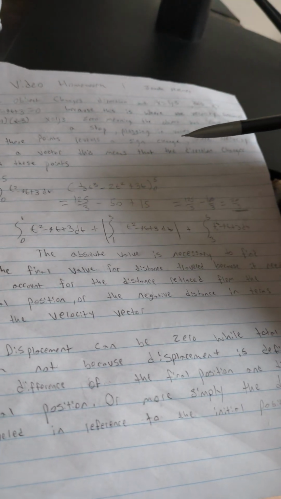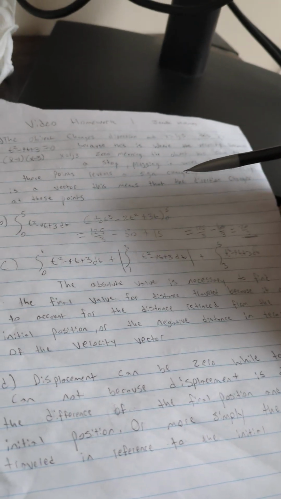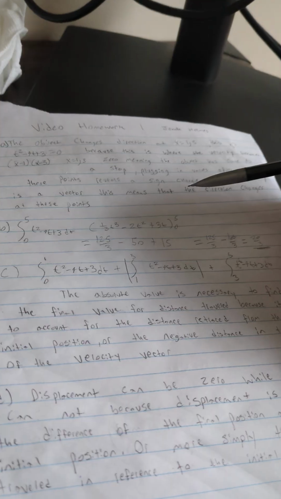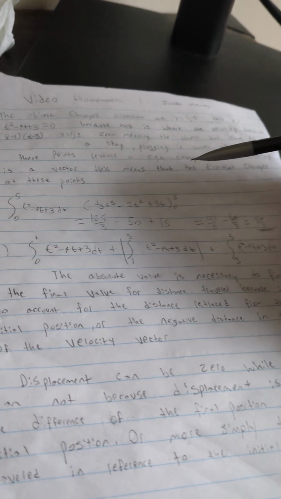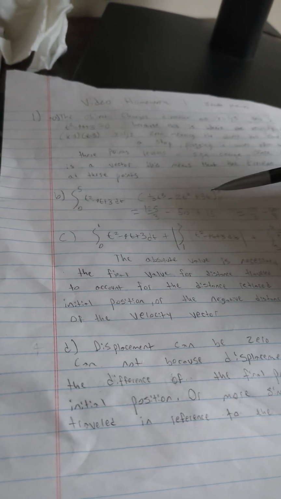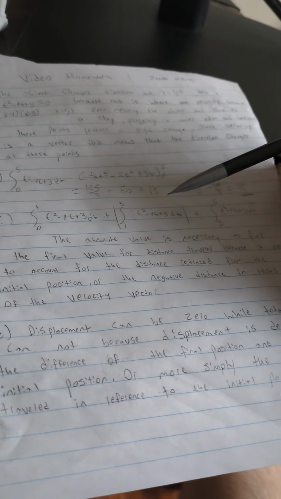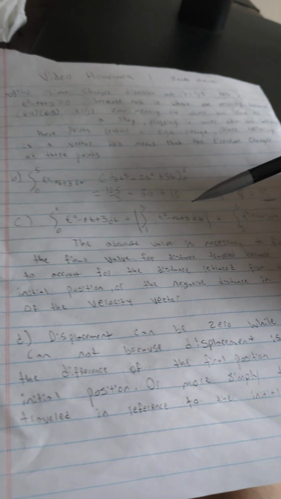For C, total distance traveled, compute the total distance traveled in 0 to 5. Make sure to explain why you must split the interval if needed and show this setup using an absolute value. It is necessary to split the interval because to find the value for distance traveled, it needs to account for the distance retraced from the initial position, or the negative distance in terms of the velocity vector.